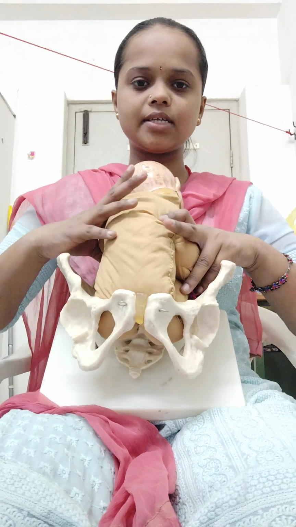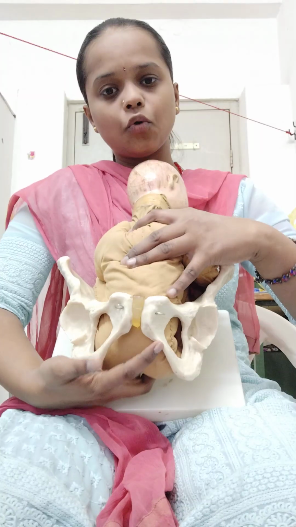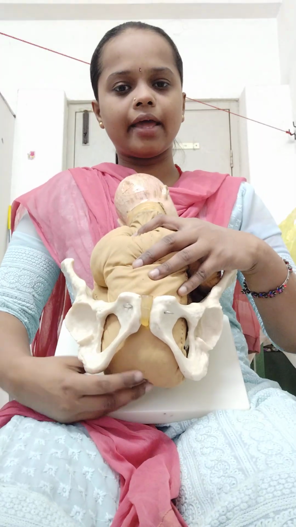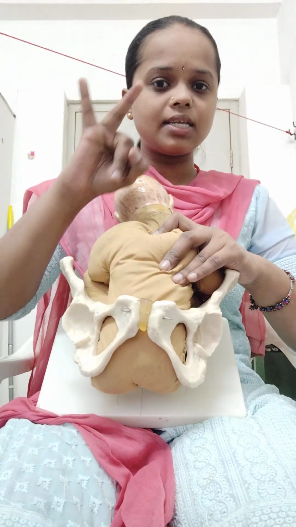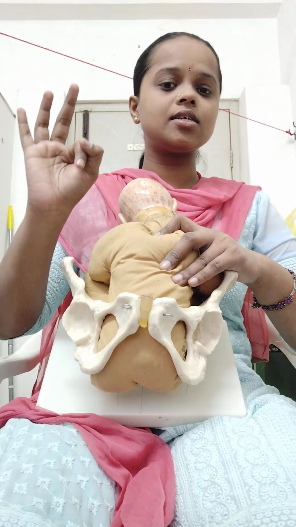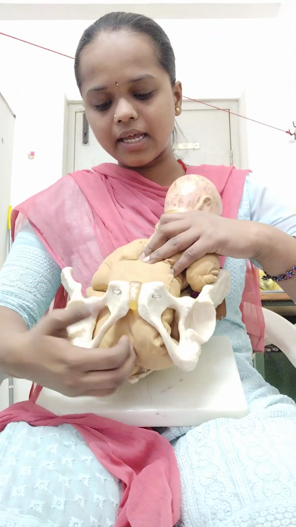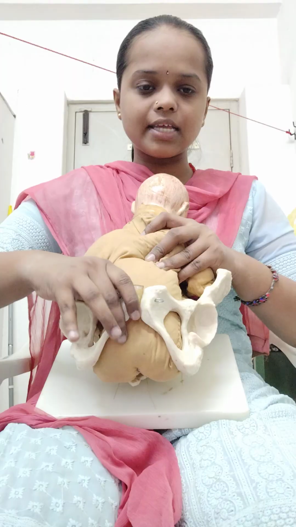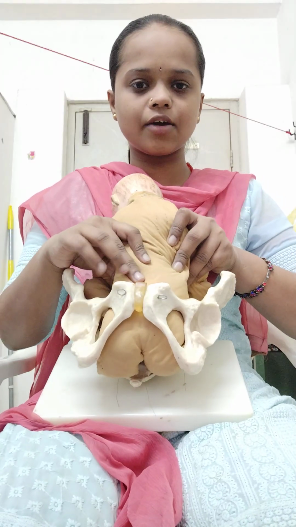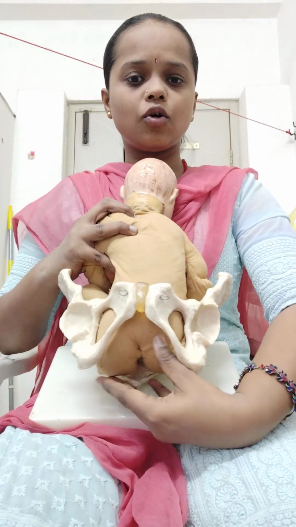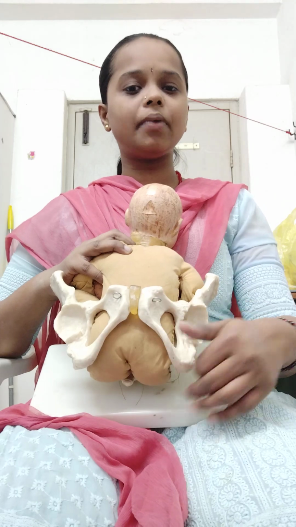So with the further descent and the further flexion, the breech comes down to the pelvic floor, and then breech will climb up the perineum. Engagement, descent, flexion. Afterwards, internal rotation happens. So whatever is there in the left sacro-anterior will come into direct sacro-anterior, right? So the left side, whatever was there, it will come into direct sacro-anterior. So then after internal rotation, there is climbing up of the perineum.